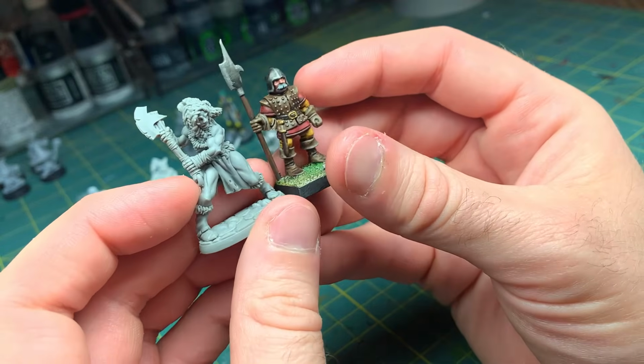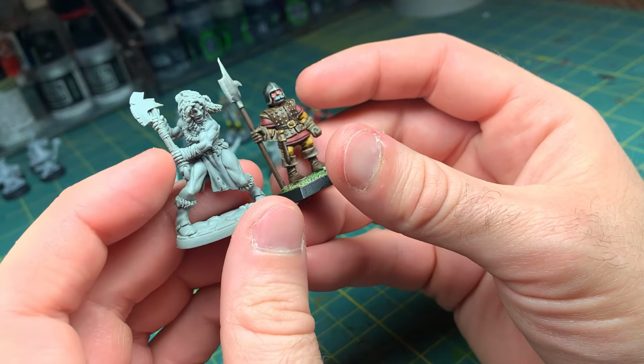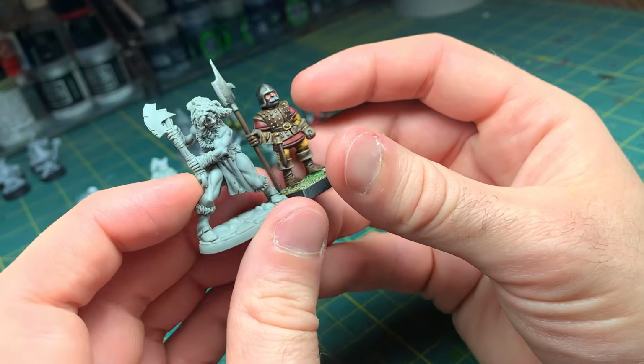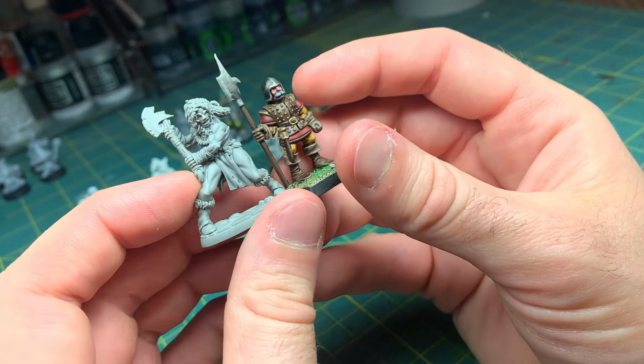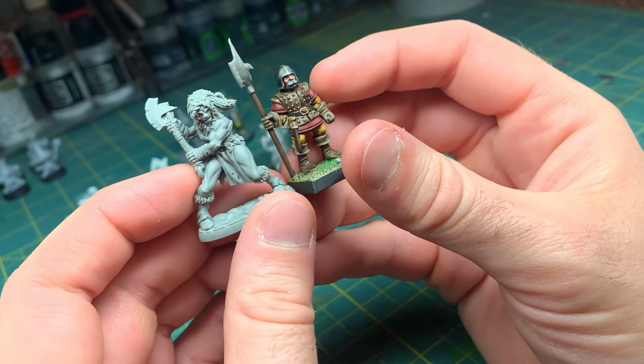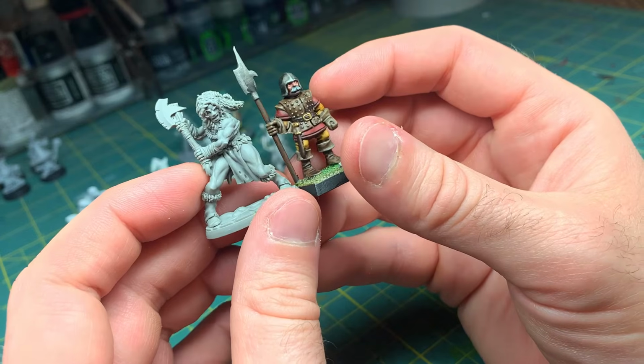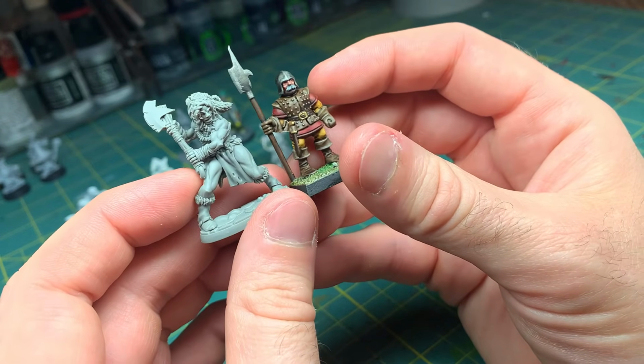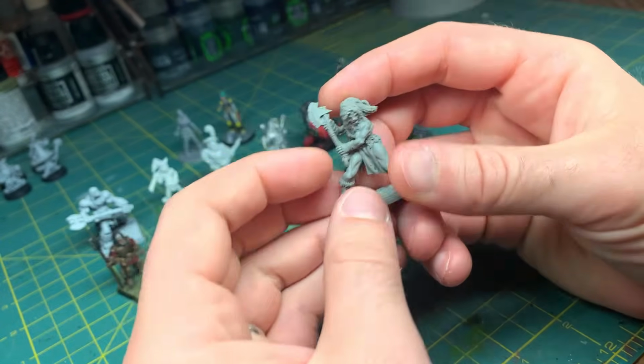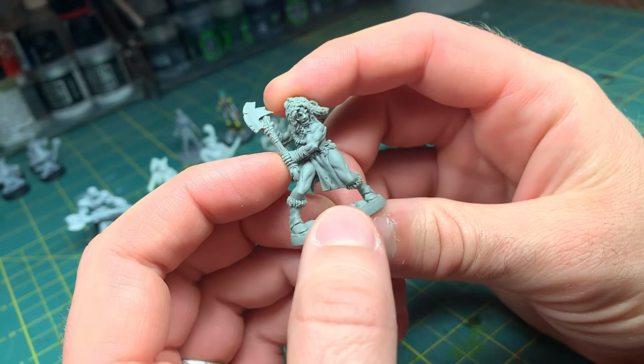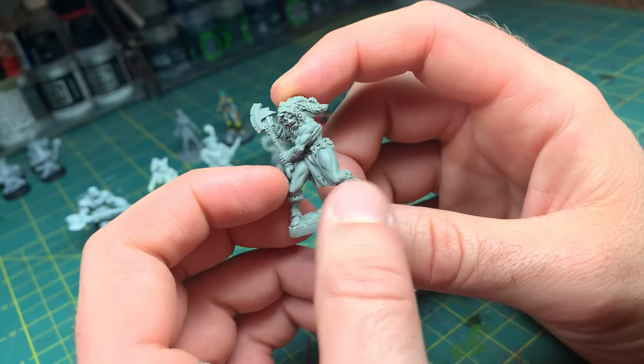But I was asked to have these figures be a little bit bigger, a little bit more powerful than some existing figures, they're barbarians, and that just meant that they had to get a little larger. Oh, and if anybody's curious, this figure is Reaper code 7117.